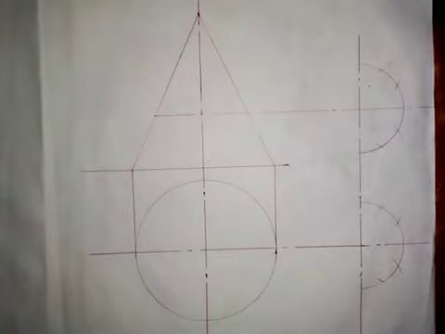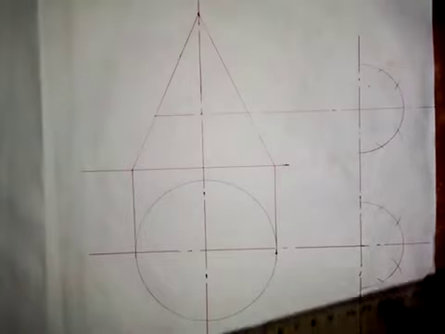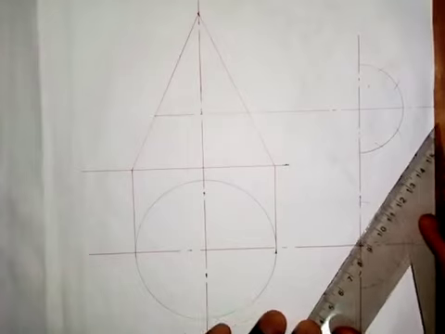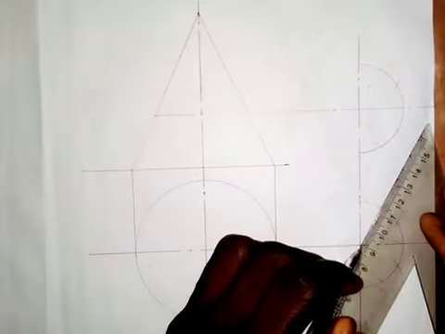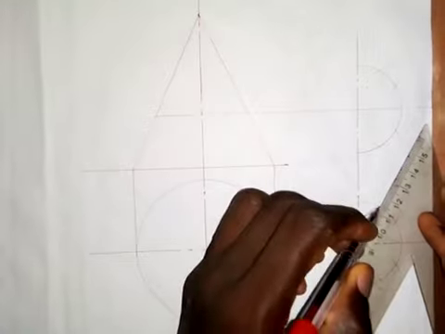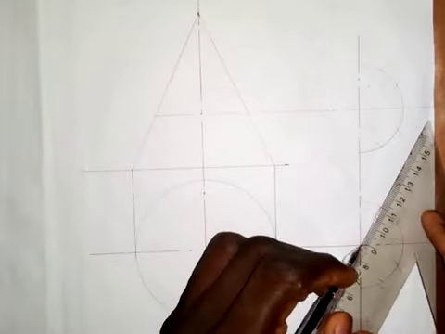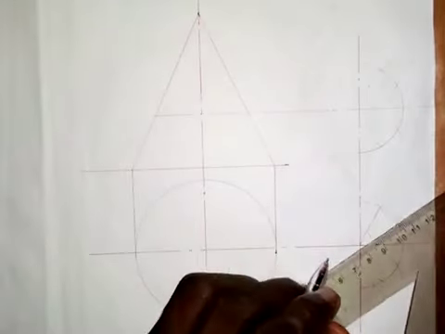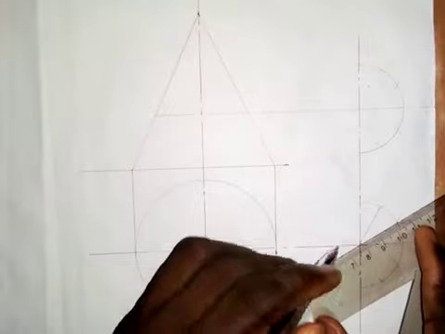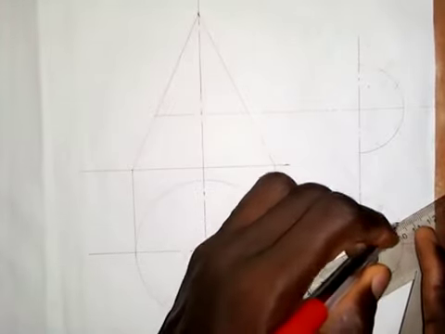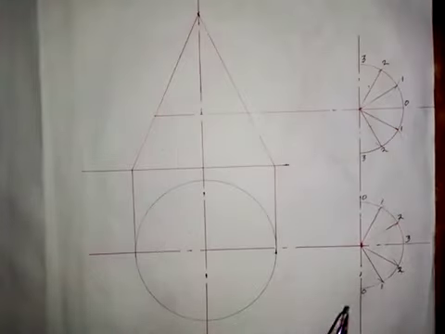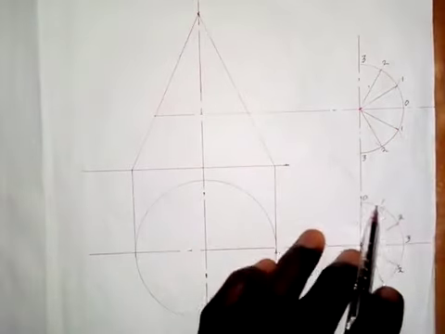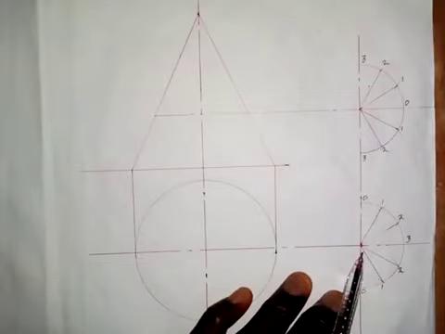Alright, so we have divided the semicircle into 6 equal parts. So the next thing I'm going to do is join this point together with this center. So this point together with this center. Alright, what I've done here so far is I've joined the point on the semicircle to the center here.